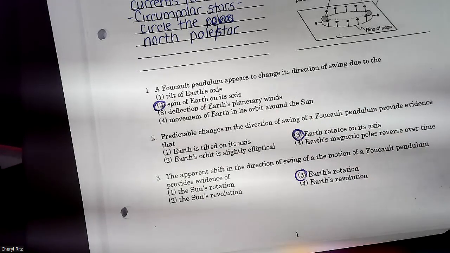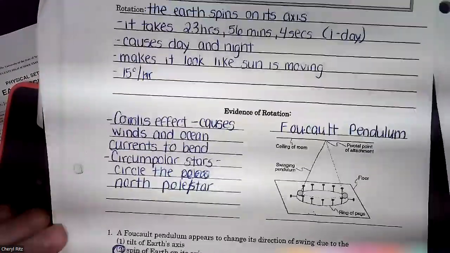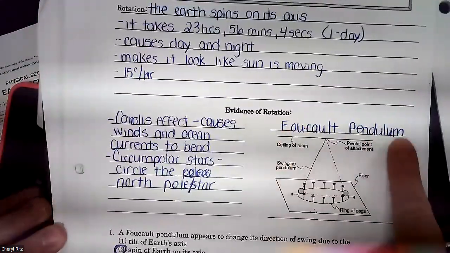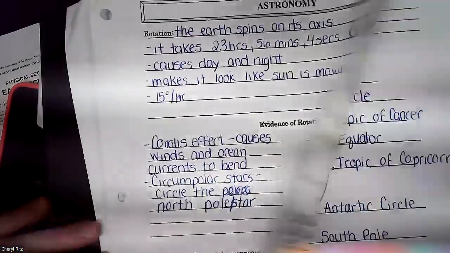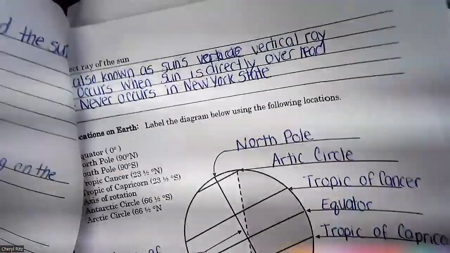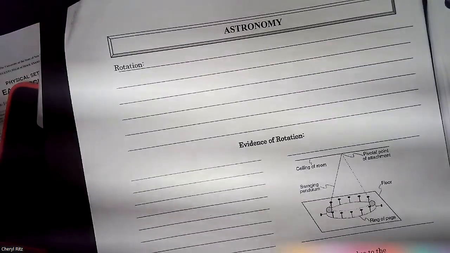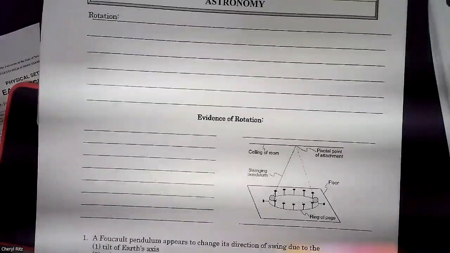What does it do? The Foucault pendulum makes it so we know what? That the Earth spins or rotates on its axis. Yes, guys, you absolutely need to know that. So on this page, had you labeled the Foucault pendulum? Yeah. Okay, perfect. All right, so then on page 2, I believe we did all of those notes as well.